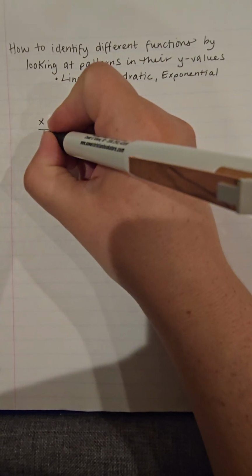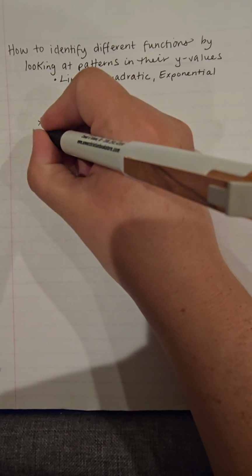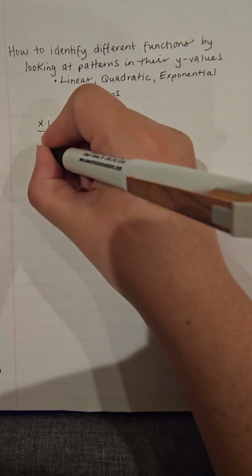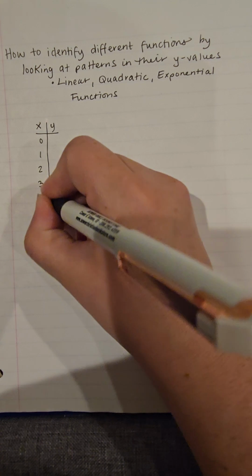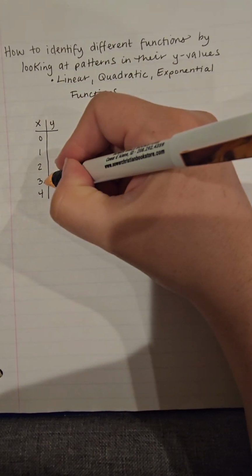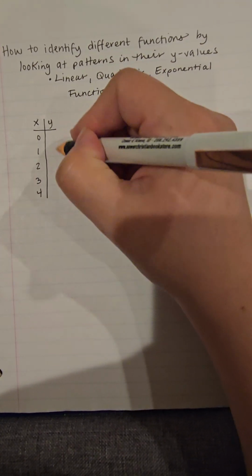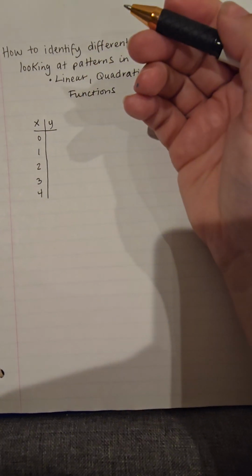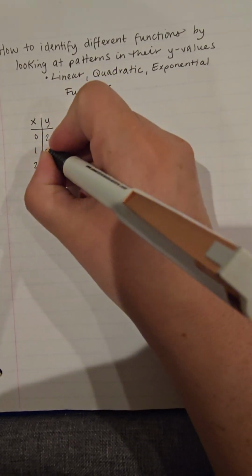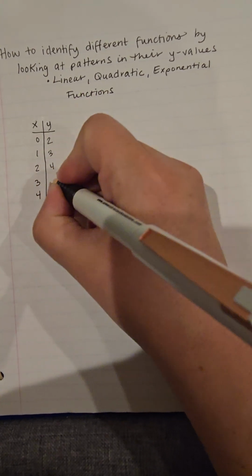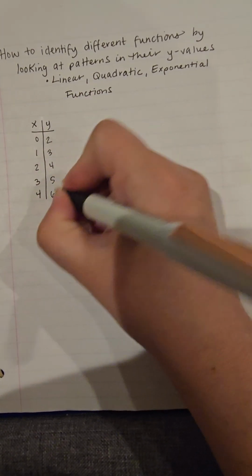So if we have 0, 1, 2, 3, and 4 for our x values, and then for our y values, we can do 2, 3, 4, 5, and 6.